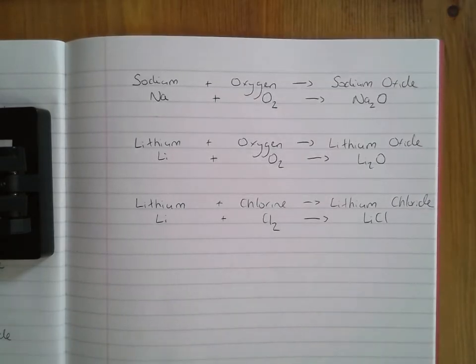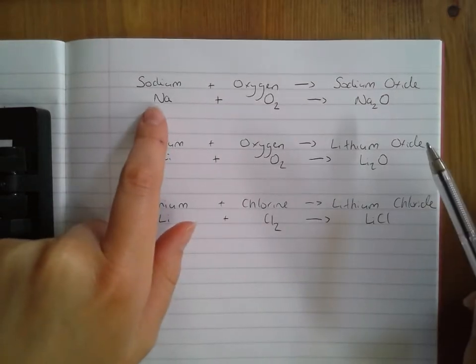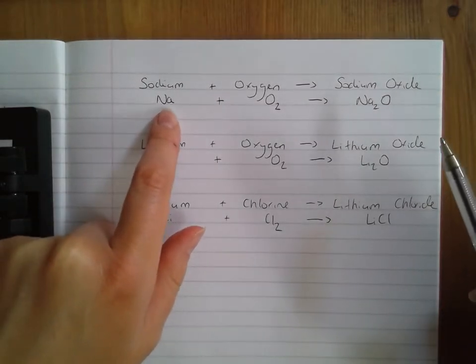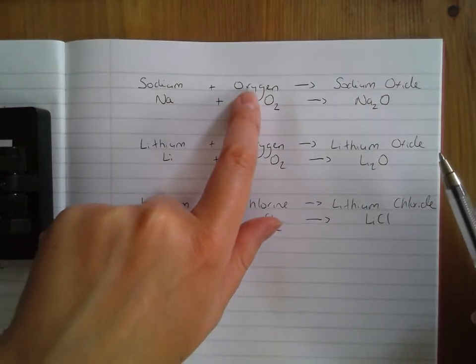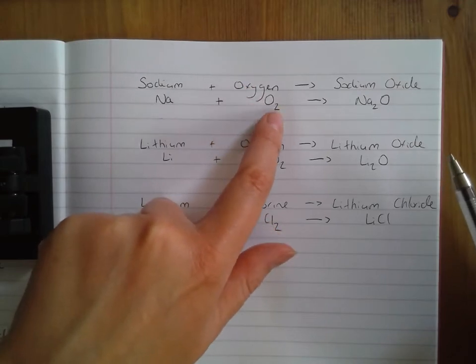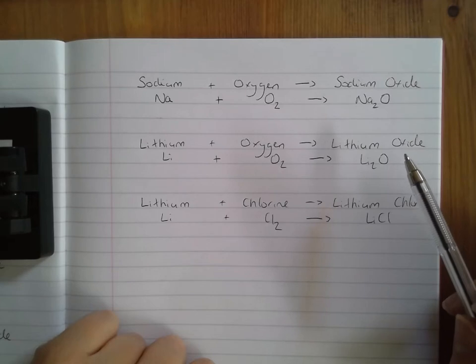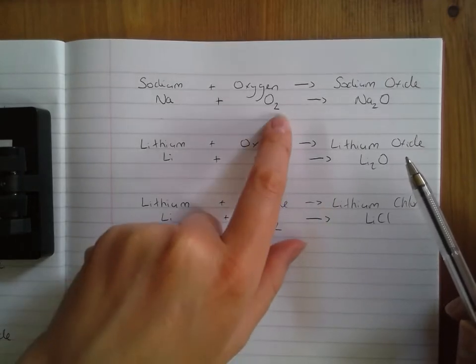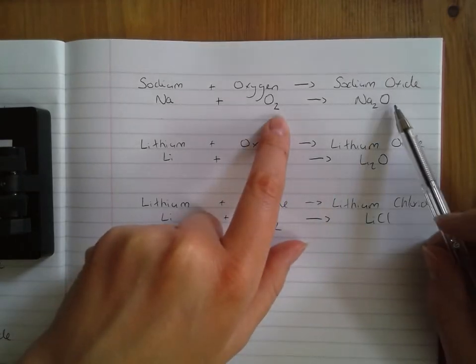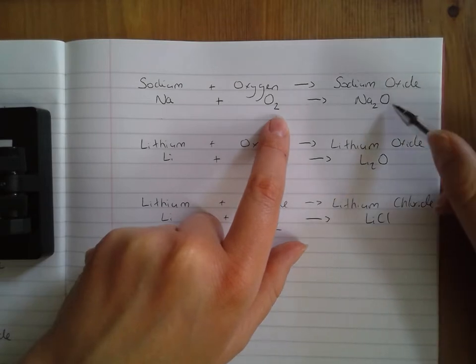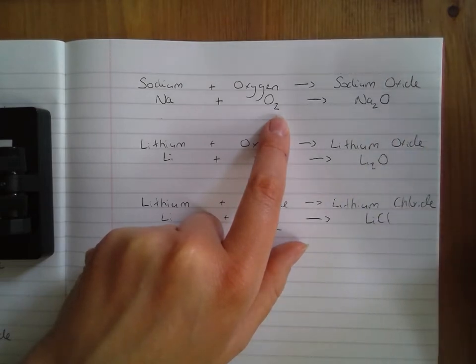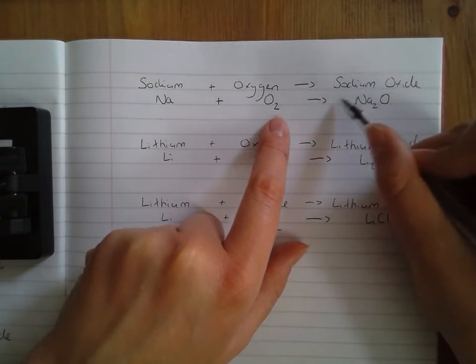So I've written the symbols, but I haven't balanced yet. Okay, sodium on the periodic table is Na. It's not circled, so I'm not putting a 2. Oxygen on the periodic table is O. It is circled, so I am putting a 2. Okay. If I want to go back and balance this, I see that I have got 2 oxygens on the left. I've only got 1 oxygen on the right. I can't just add a little 2 there. I need to use big numbers, and the big number needs to go at the very start.